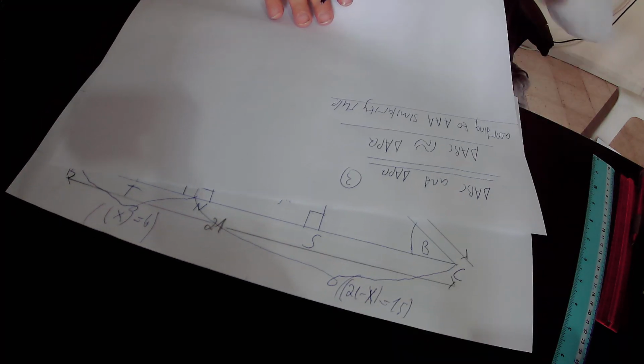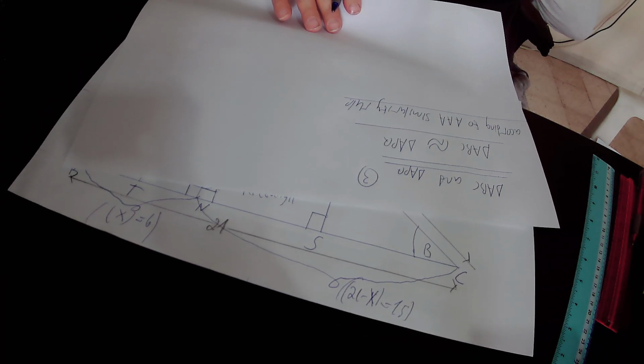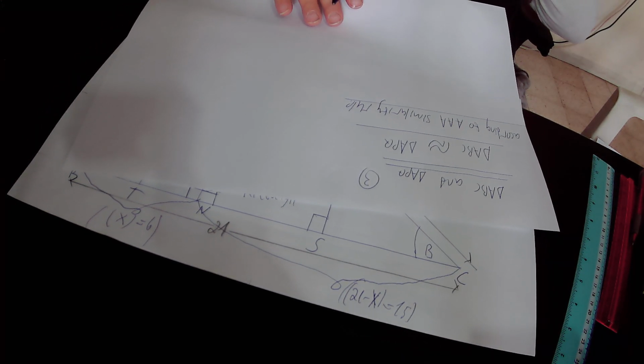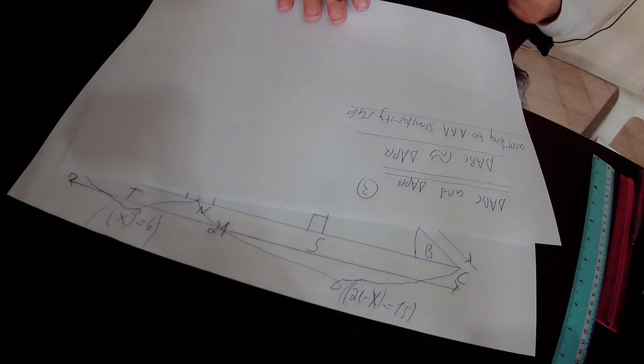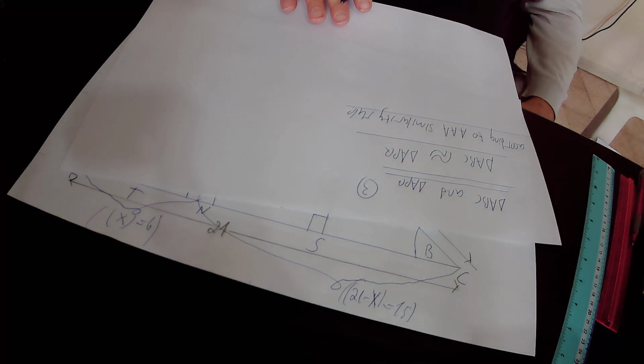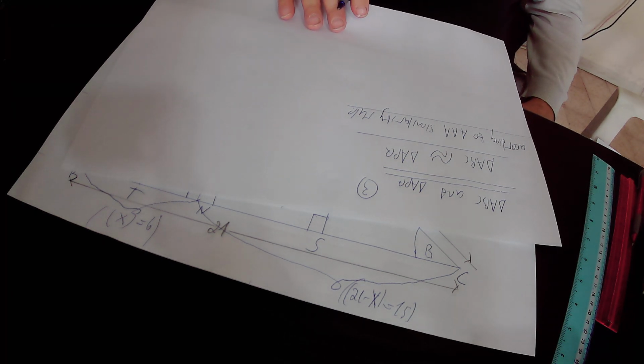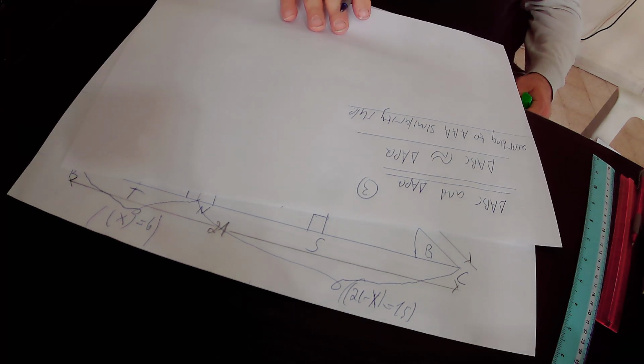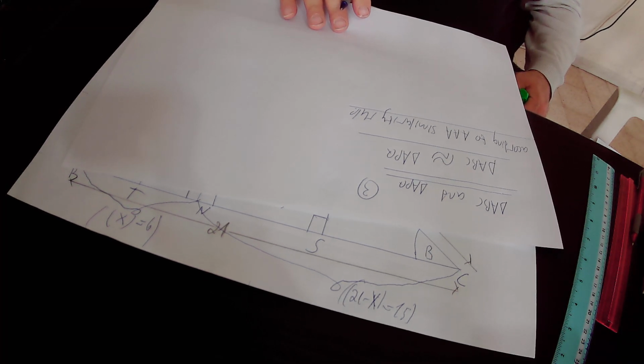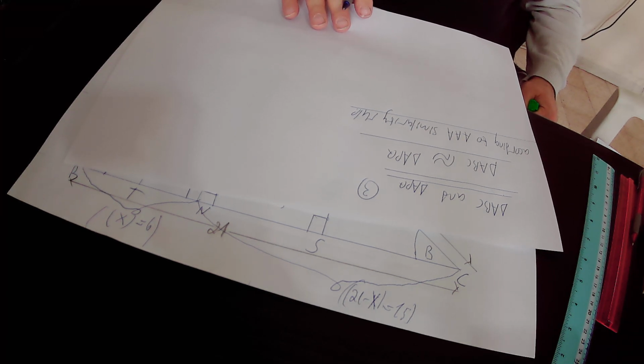And we also know that if two triangles are similar to each other, then the ratio between their heights is equal to the ratio between their sides. Again, the ratio between the two corresponding heights must be equal to the ratio between the two corresponding sides.